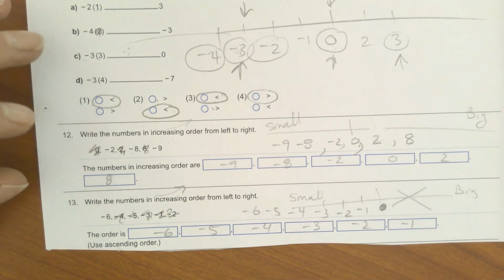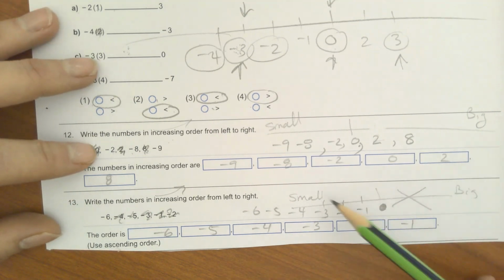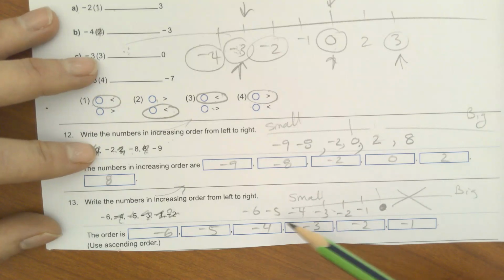Okay, so increasing means small to big, just like the number line. So write it out on paper first, and then put it in the spaces.